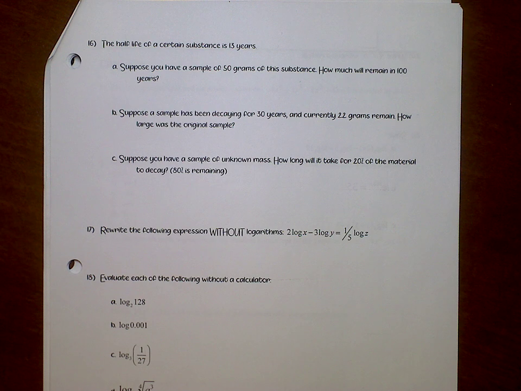Hi everyone, this is the third and probably fourth page of the Chapter 6 exam review for Algebra 2A. Starting here with problem number 16. Number 16 deals with half-life.